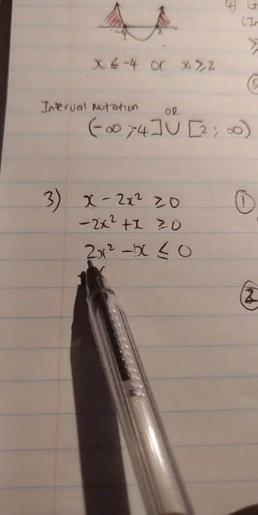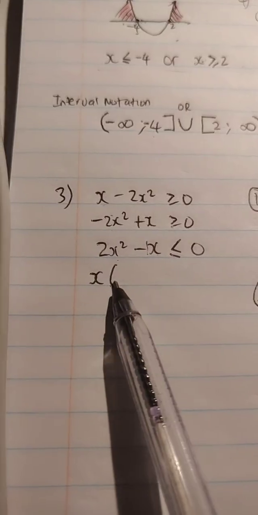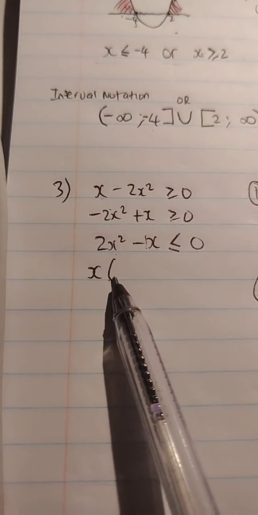Positive times what gives you a positive? So the sign is going to be positive for the first term.